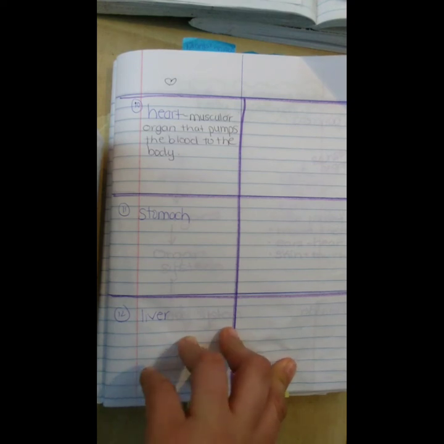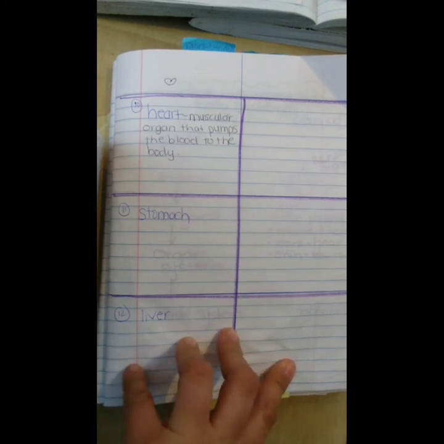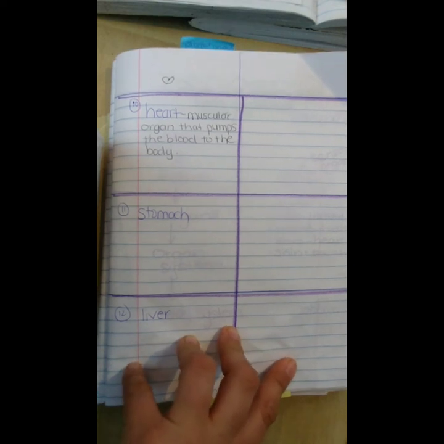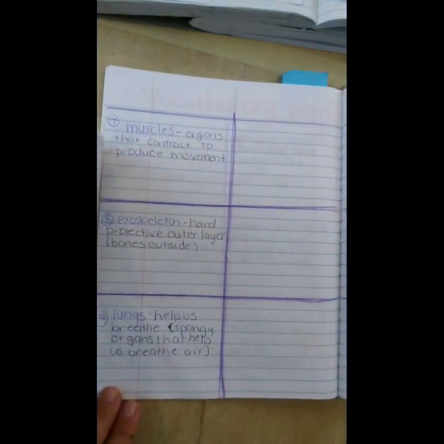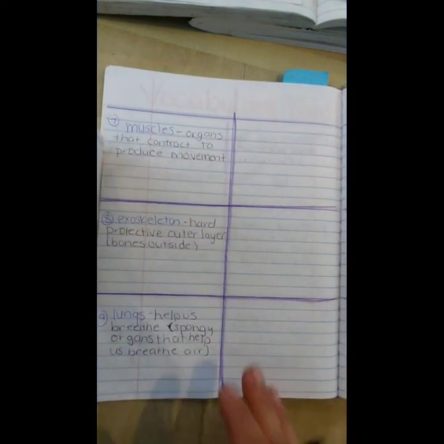So those are the vocabulary words for lesson 3. We'll start to get into digestion and all that good stuff later on in lesson 4. But lesson 3, your definitions are bones, muscles, exoskeleton, and heart.